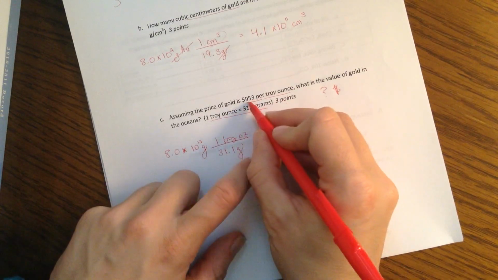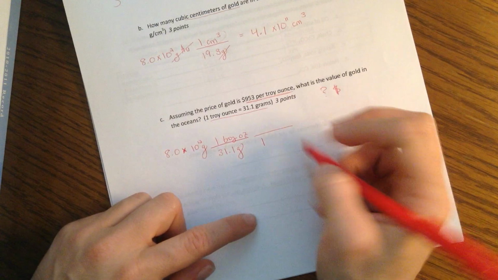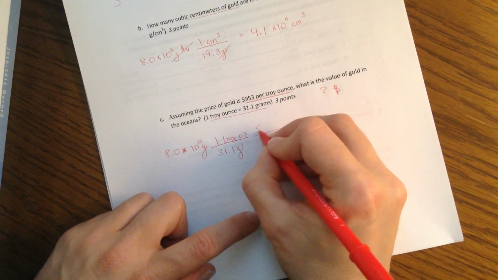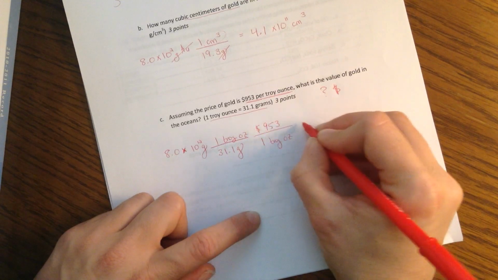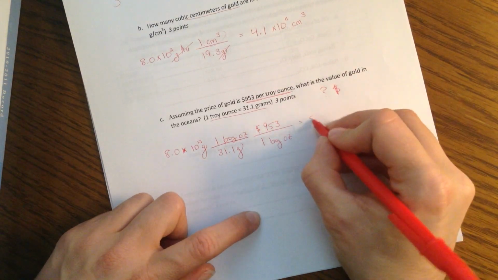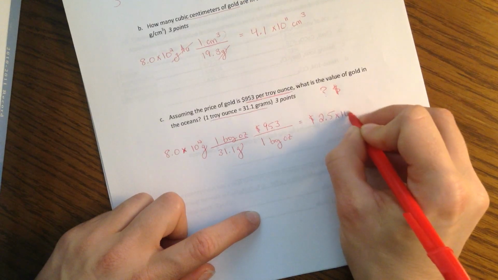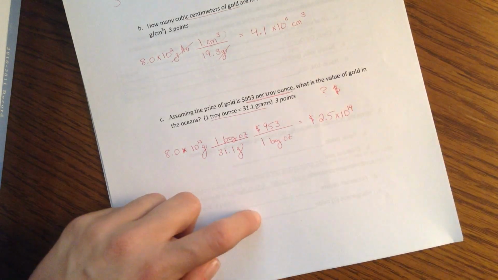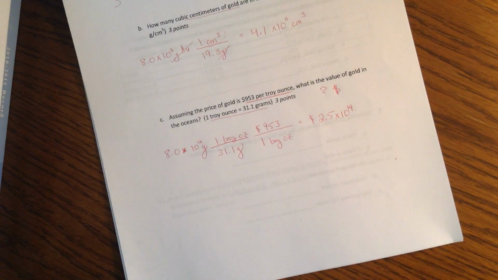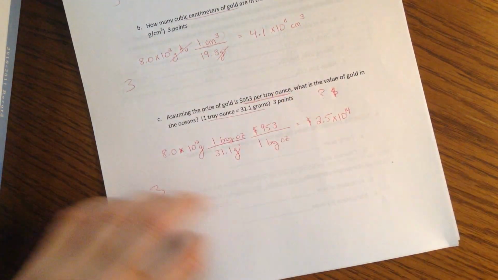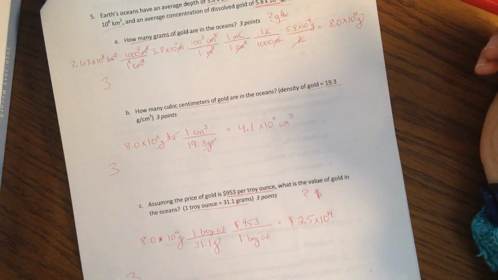And then I'm using this conversion factor here for troy ounces in money. 1 troy ounce is equal to $953. And I should get, when all's said and done, 2.5 times 10 to the 14th. A huge number, right? Worth lots of monies. Each of these are 3 points. And again, partial credit even if you started with an incorrect value here.